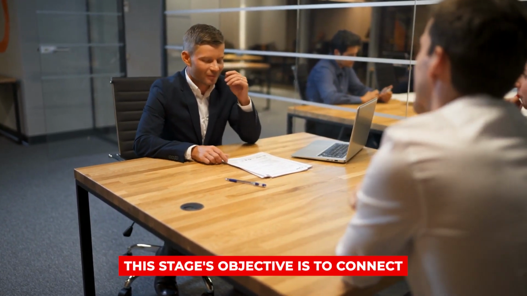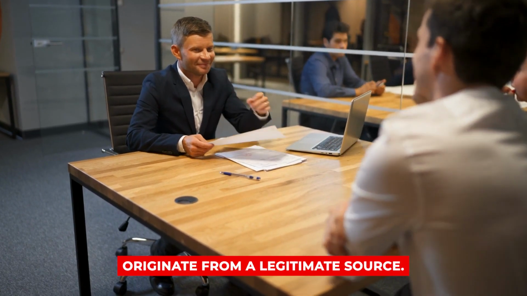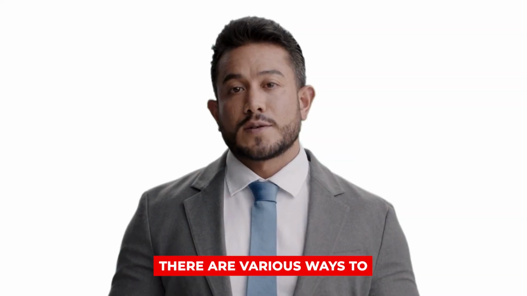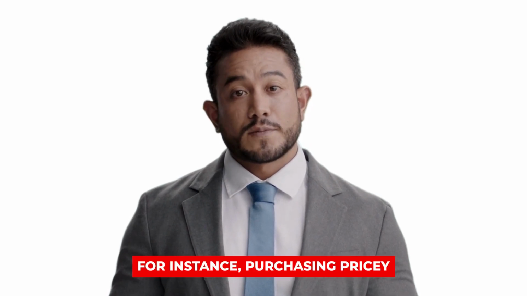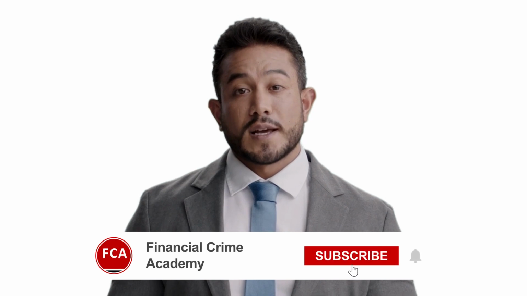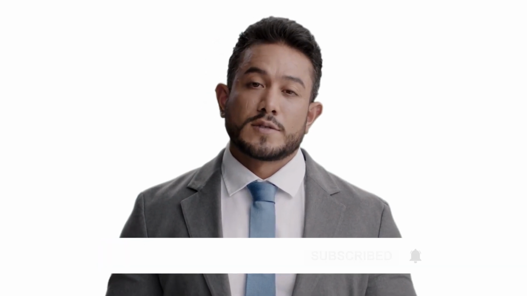This stage's objective is to connect the money with the offender in a covert manner that appears to originate from a legitimate source. There are various ways to reconnect the criminal with the money that has been cleaned up. For instance, purchasing pricey items like real estate, fine art, jewelry, or vehicles is a common way for money launderers to benefit.